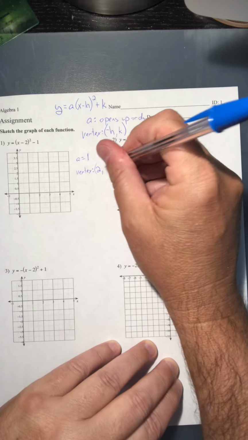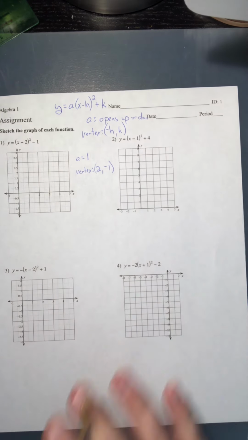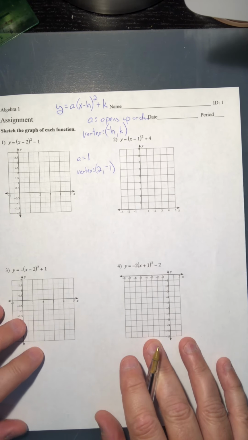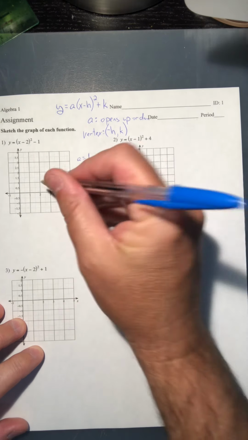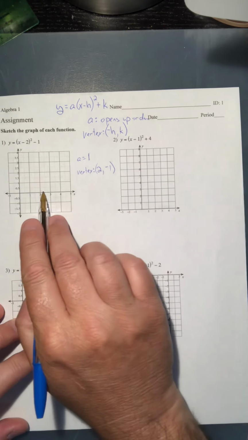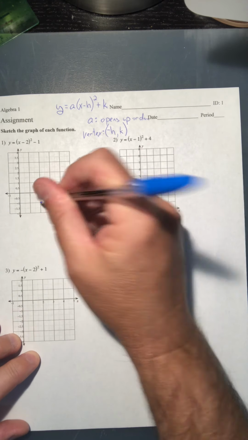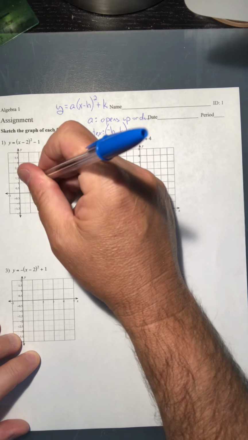It's negative 1. So now I'm ready to graph. And like I said, this is just a sketch. There's a way to find other points, but we're not going to get into that during these digital learning days. My vertex is at 2, negative 1. So 2 on the x-axis, negative 1 on the y-axis. And it opens up because my a is positive.